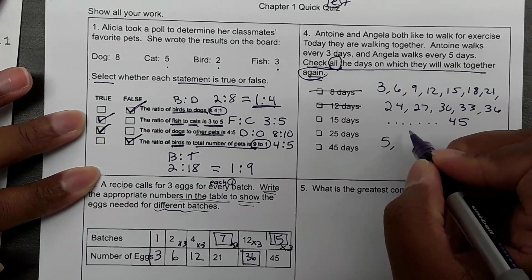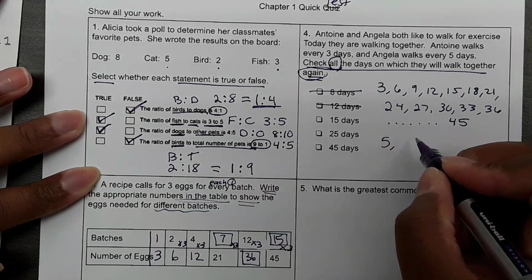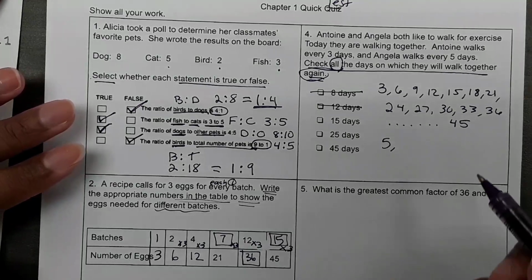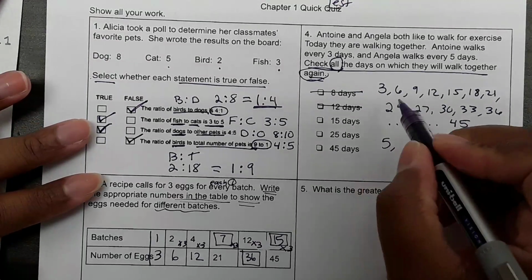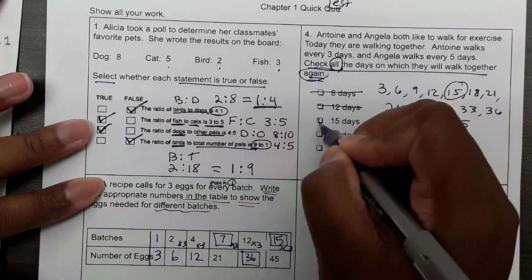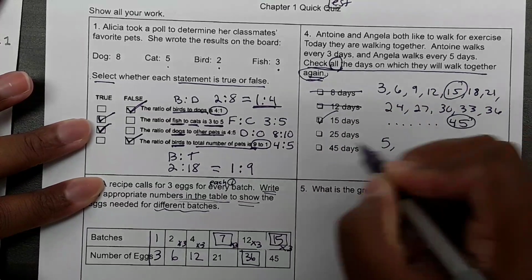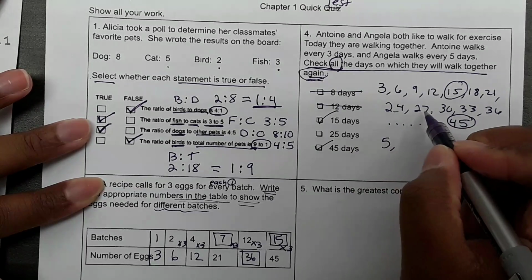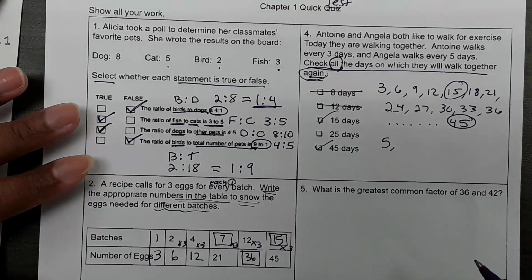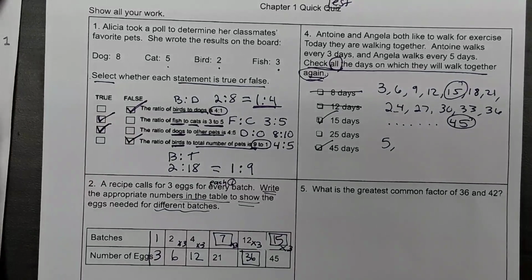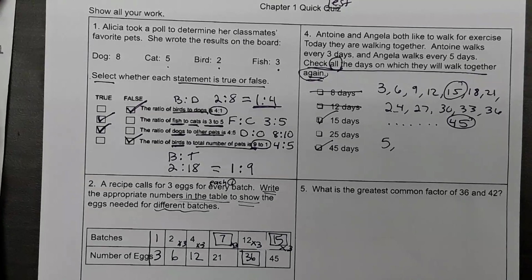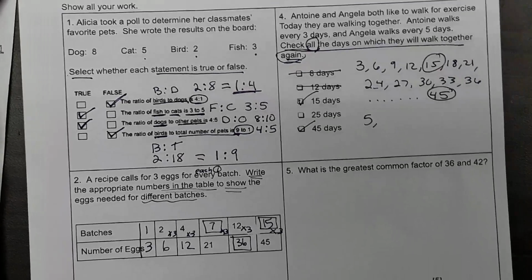All right. From here, we only have 15, 25, and 45. We know 5 goes into each. Right now I'm just willing to look and see, can I work smarter, not harder? So looking here, I know 3 does go into 15, so that would be 1. And we already have 45. That would be another. Noting that 25 comes between 24 and 27, and it's not one of our multiples of 3. So my only answers would be 15 and 45. Woohoo! All the days they'll walk together. Good job, A and A. All right, going to number 5.